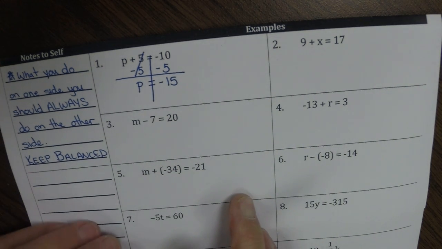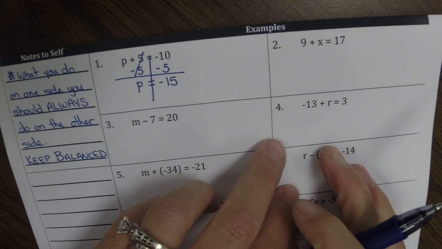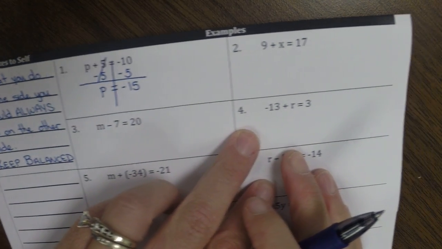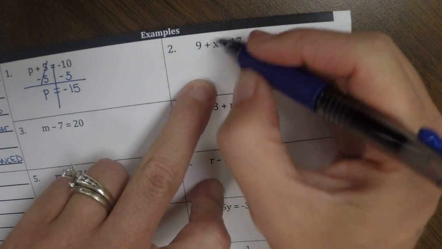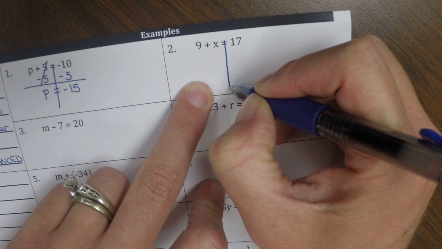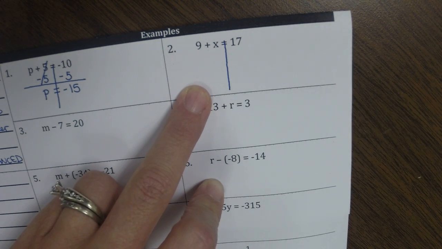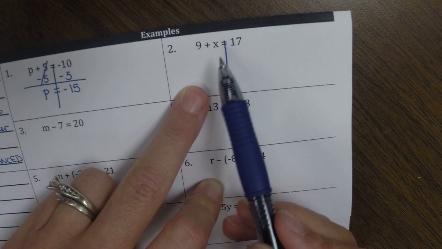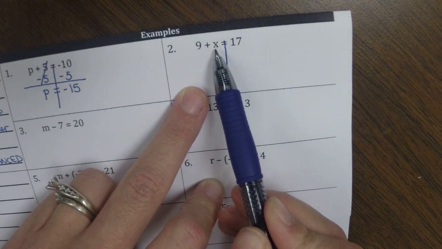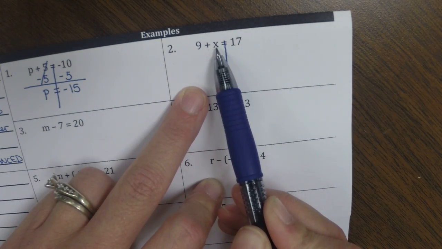Okay, so let's look at one more, number 2. Again, I'm going to start by drawing the line. So if I draw the line down the equal side, now I'm going to find the variable, because that's my first question. Where's the variable? Well, it's on the left-hand side. What is with the variable? What operation?